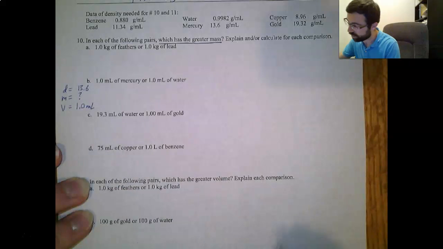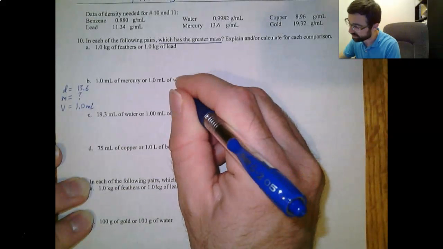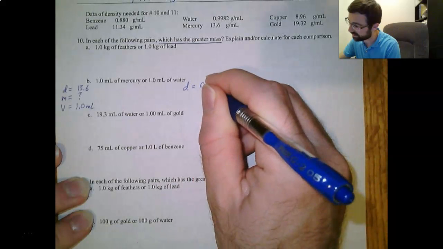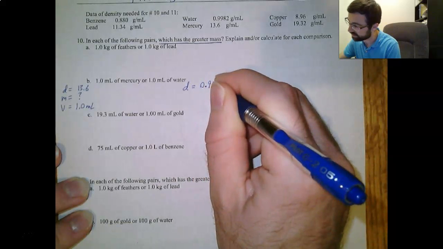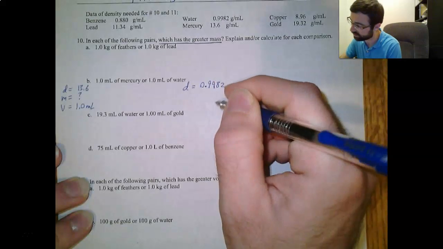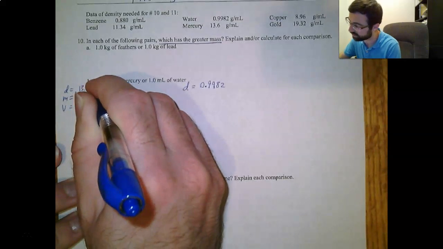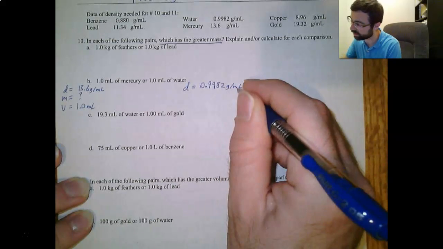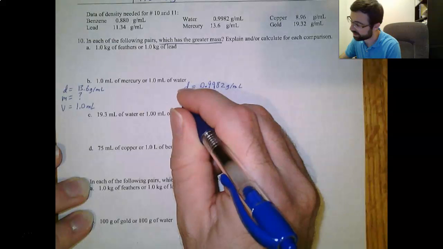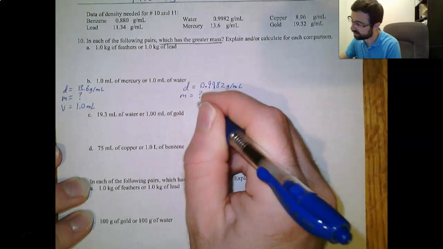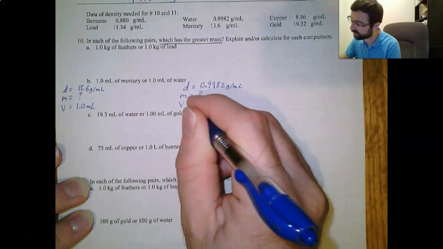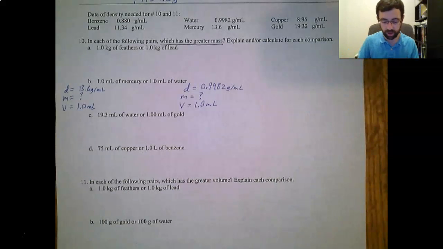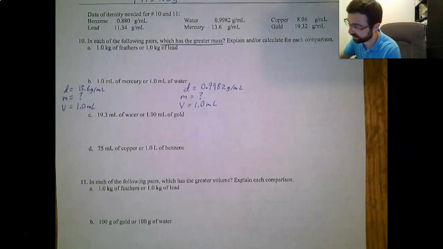Okay, for water, density equals 0.9982, and I should be labeling these grams per milliliter, grams per milliliter. If I'm going to justify this with work, mass, don't know, volume is 1.0 milliliters. Okay, now we want to set up our problem. Let's just do that real quick.